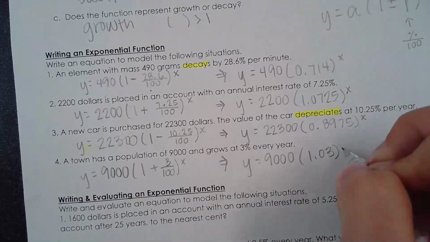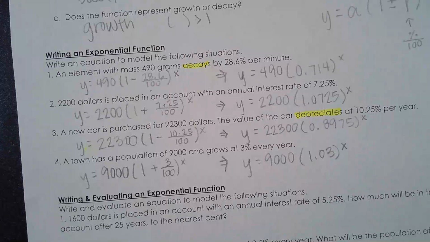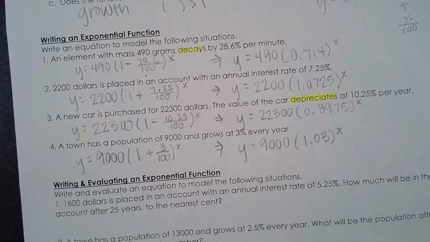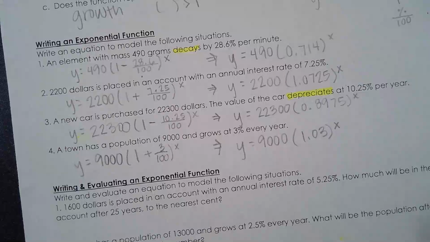And what's your exponent? Still x. Good. Are we still feeling all right with these? Yeah? Okay. So the next ones, we've got to write the equation and evaluate them. They're going to give us the situation, so we'll write the equation like we have been, and then we're going to plug something in for x as well. So we're kind of putting the two skills together now. Are we ready for that?